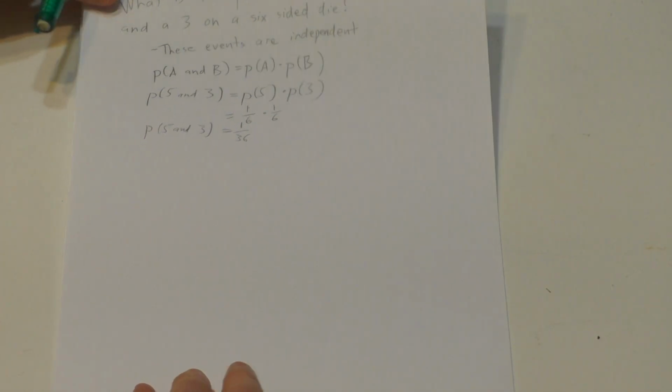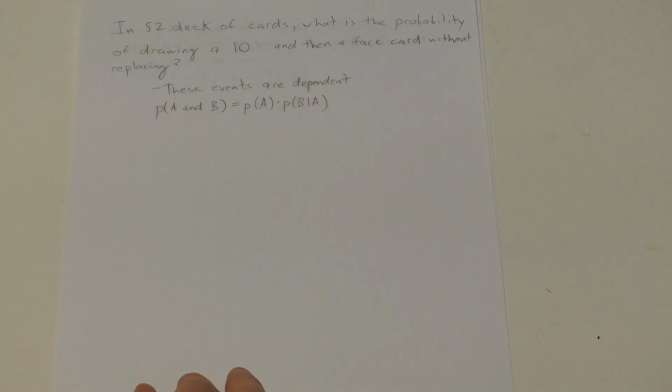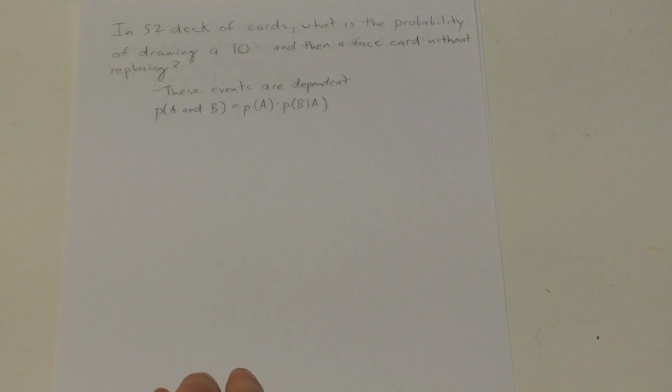Okay, now next example. In a 52-card deck, what is the probability of drawing a 10 and then a face card without replacing? So what's the probability of me drawing a 10, not putting the 10 back in the deck, and then drawing a face card? So drawing a king, queen, jack, or ace. Let's call those face cards. I'll include ace in this.